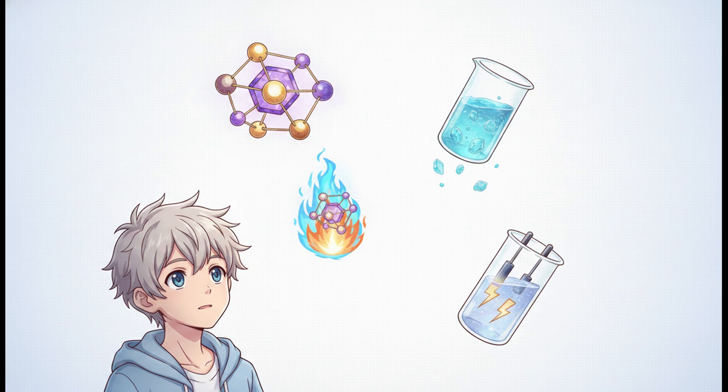Third, they dissolve easily in water, but absolutely will not dissolve in solvents like kerosene or petrol. And fourth, put a massive star next to this one. Do they conduct electricity? Yes, but only when they are melted down or dissolved in water. As solids, they are complete insulators because their ions are locked in place and can't move around.